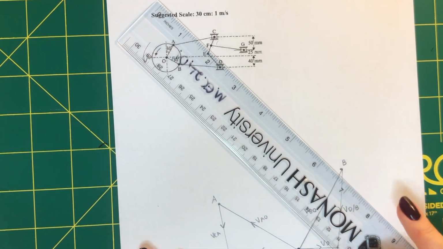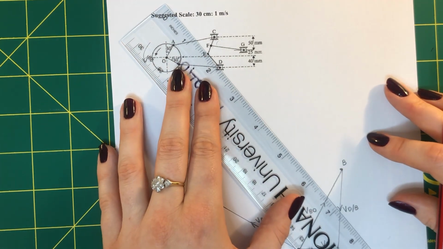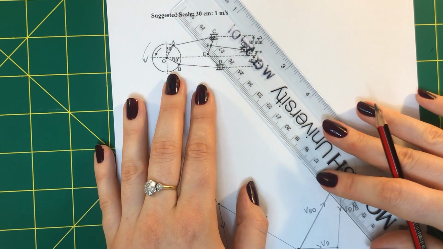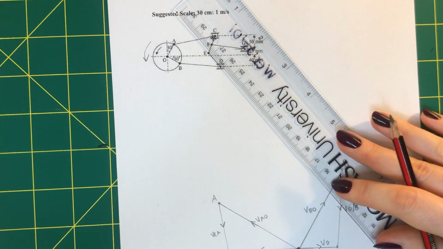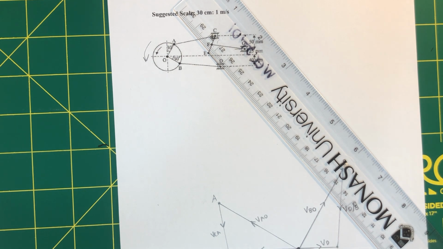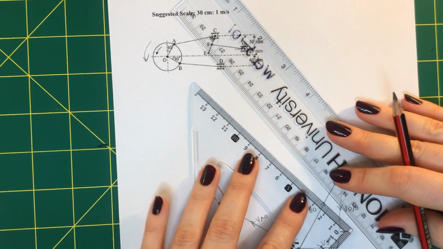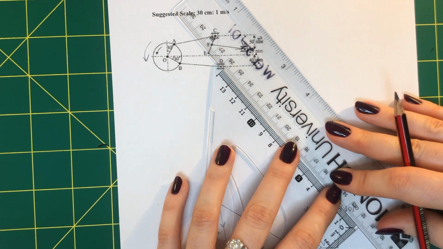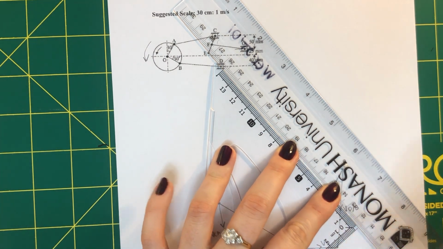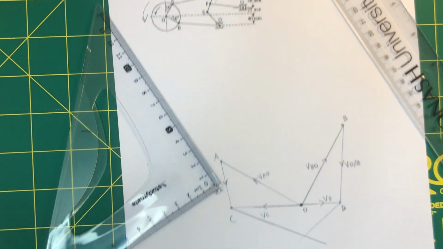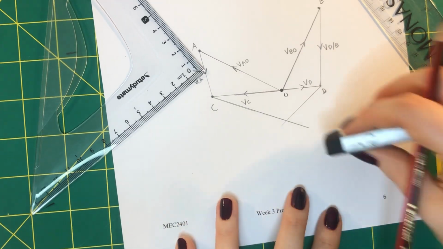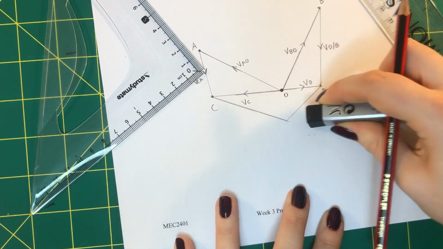And then for point E relative to D, ruler along the link, set square along the ruler, and then through point D, I'm drawing another line perpendicular to the link, and where these two cross, that is my point E.